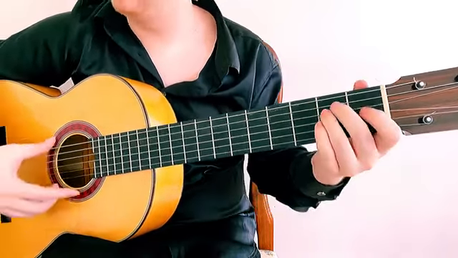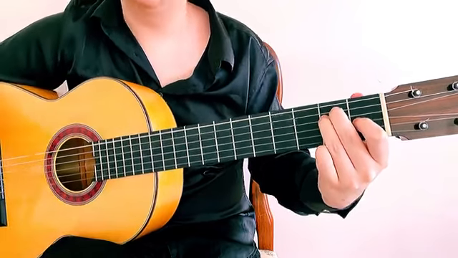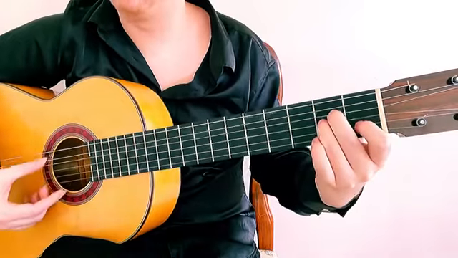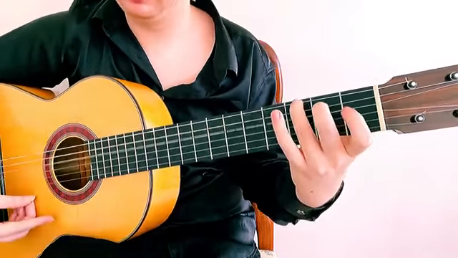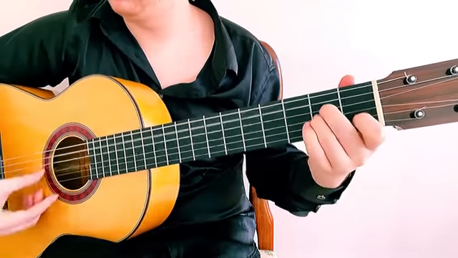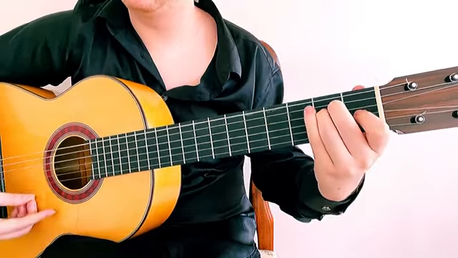And then our 1, our resolution, and the key that we're in is actually going to be in E major. So we have 4, 3, 2, and 1. Or A minor to G to F to E.